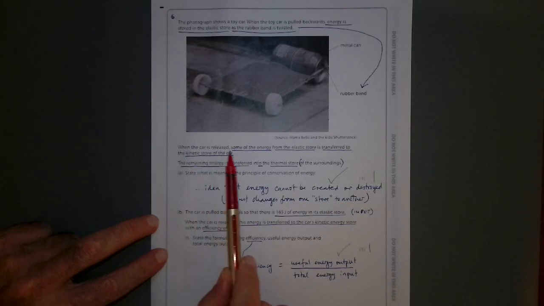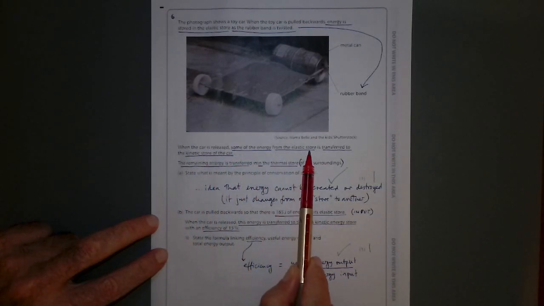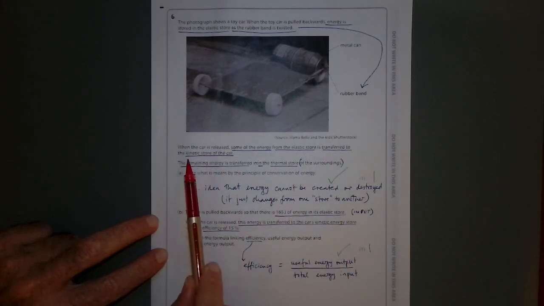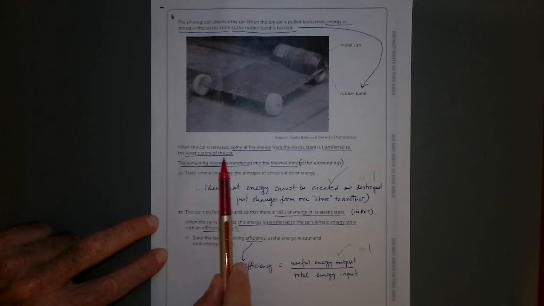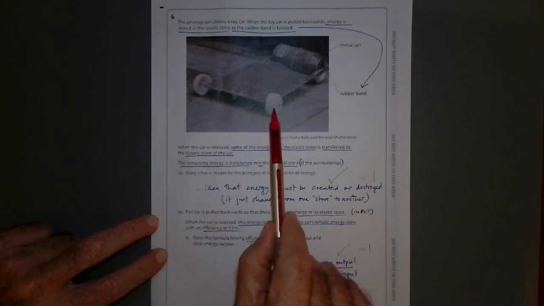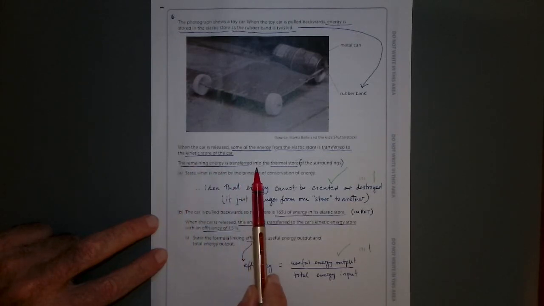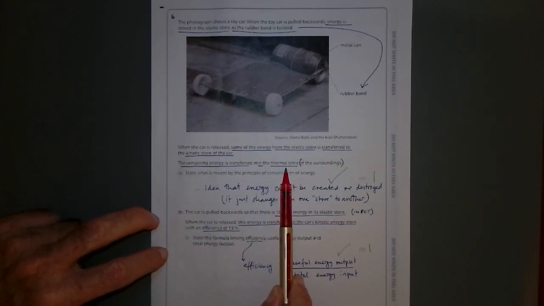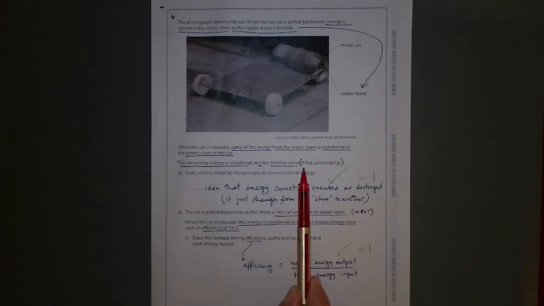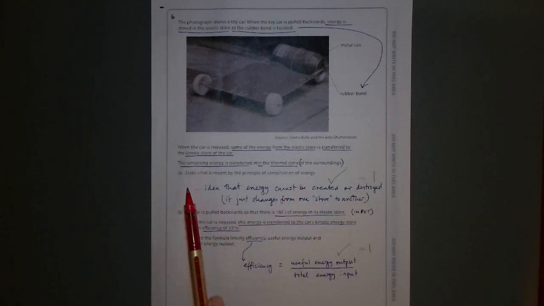When the car is released, some of the energy from the elastic store is transferred to the kinetic store of the car. So that's going to turn the wheels, and the remaining energy is transferred into the thermal store of the surroundings. In other words, it's unwanted energy, which is a consequence of the energy transfer.